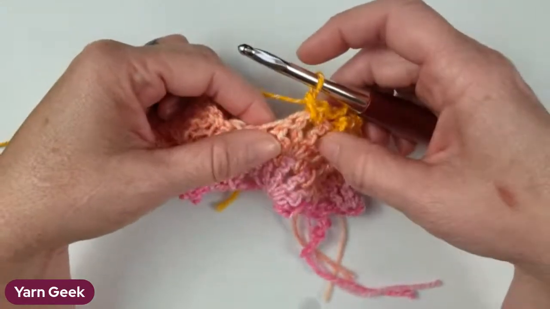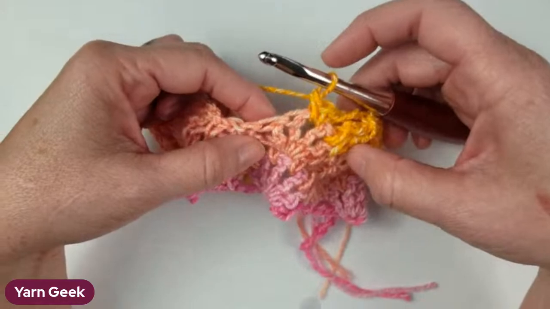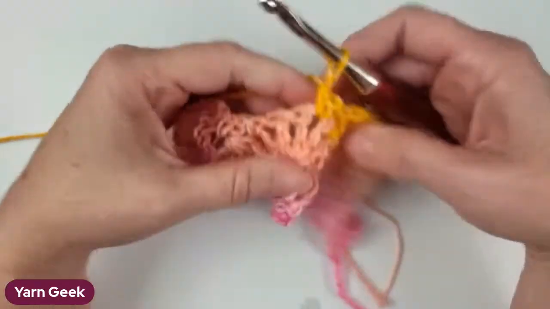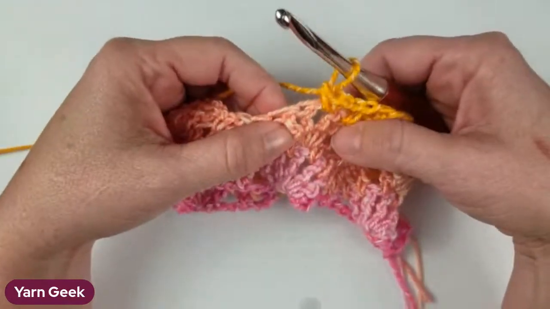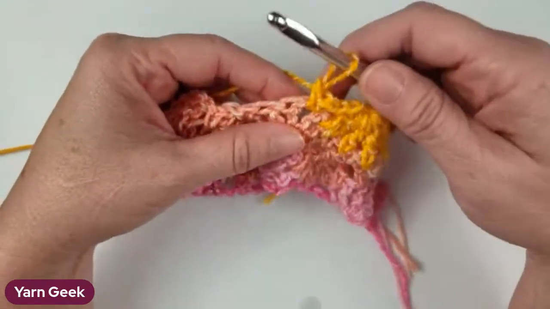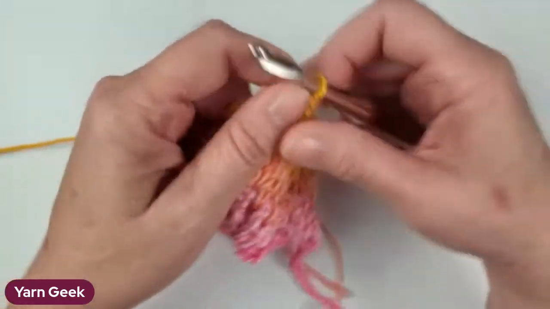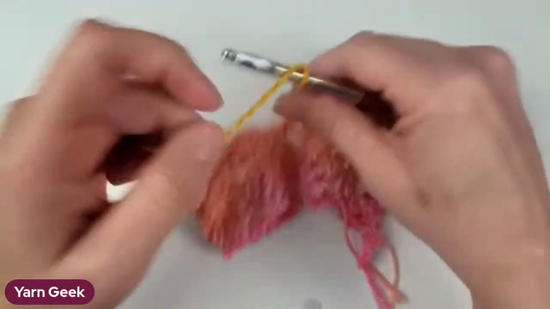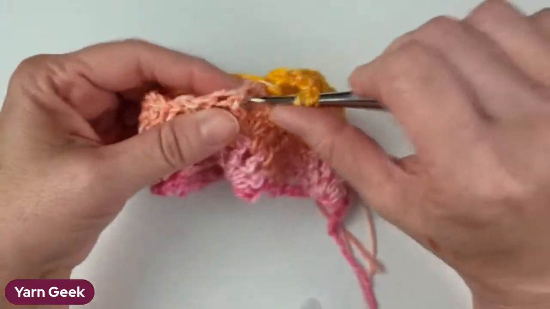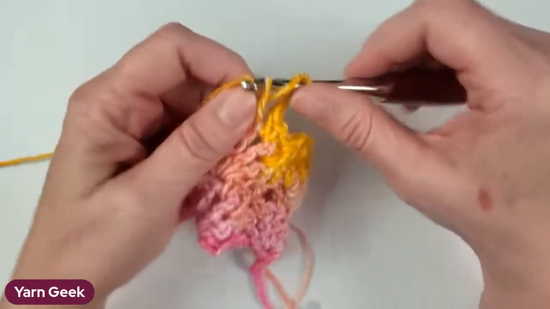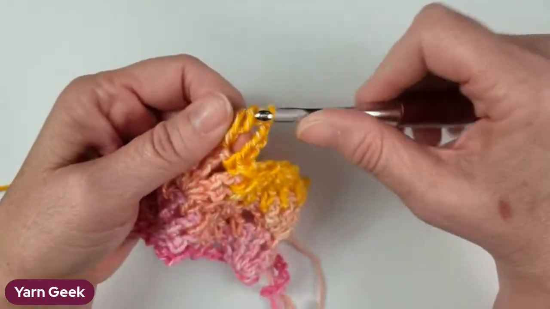But just know that you could also frog it out and just make the proper amount, 5, in there. Sometimes I play by the rules, sometimes I don't. 1, 2. But it's going to be one of those mistakes that is hard to see.